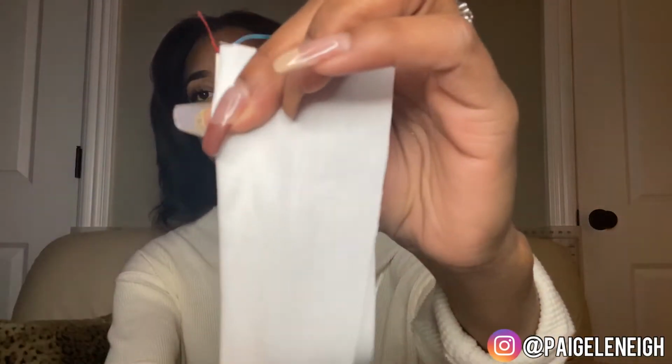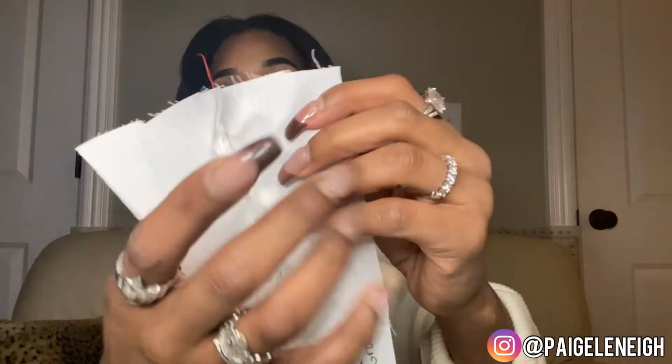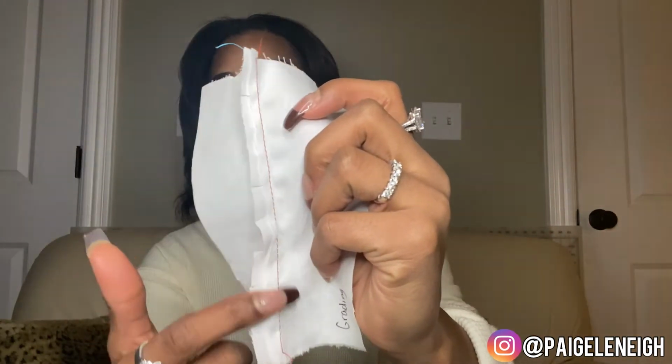So it's kind of hard without an iron, but let's act like this looks pretty. And it's just way flatter because it's clipped. Now, if you didn't clip and grade, it would be bulky inside of here. But since we went ahead and snipped it down, it's not. And I could even grade and clip a little bit more, but I wanted to leave it big so I could show you guys and you could see it, especially with this white fabric.